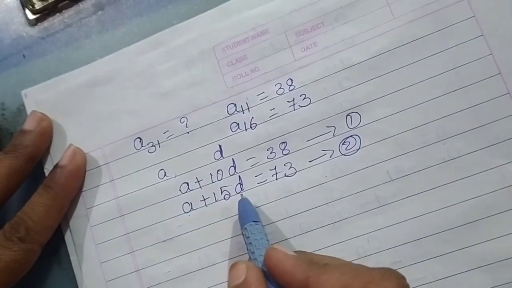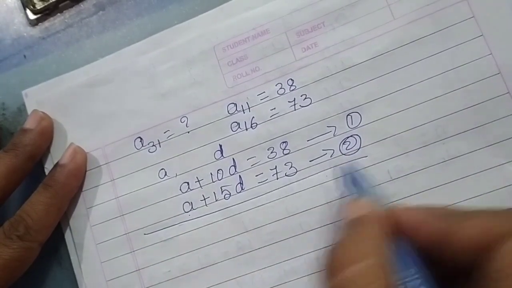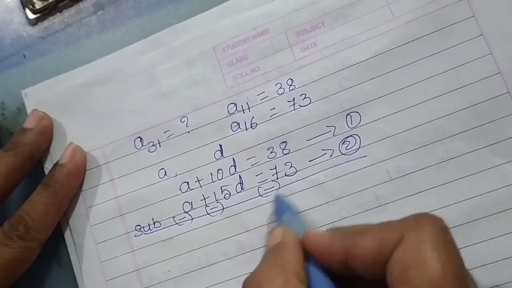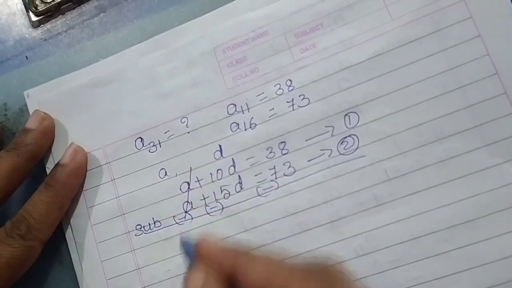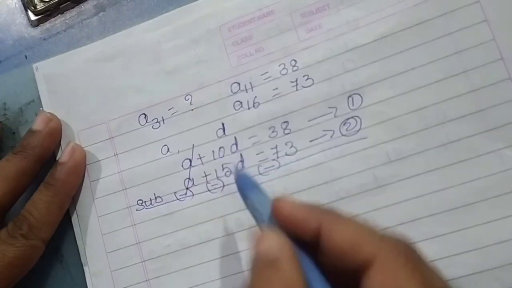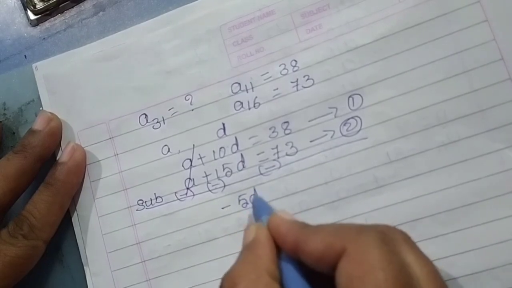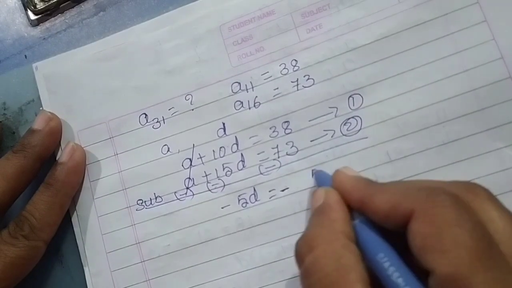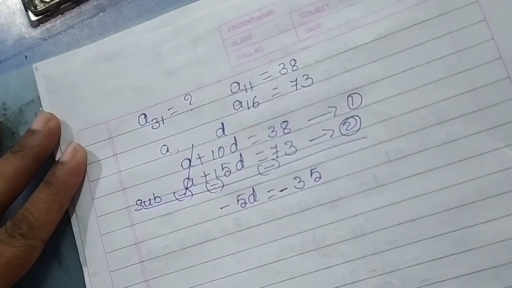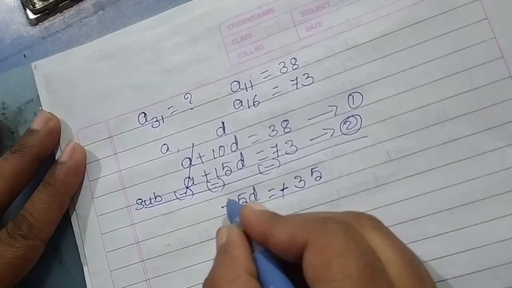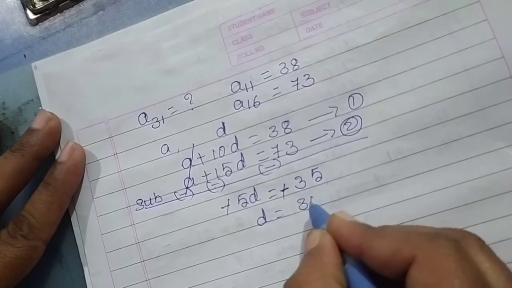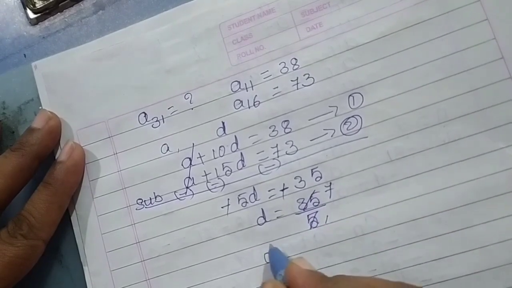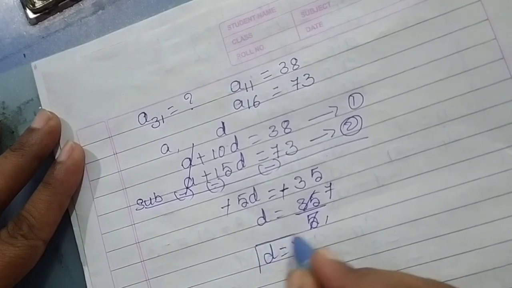Now solve for D. I am going to solve for D. So subtract. When you are subtracting, change the signs: minus, minus and minus. Plus means minus. So A minus A is 0. Minus 15D plus 10D is minus 5D is equal to minus 73 plus 38, which is minus 35. Okay. So now minus minus cancel. D is equal to 35 divided by 5. 5 7s are 35. We have got D is equal to 7.